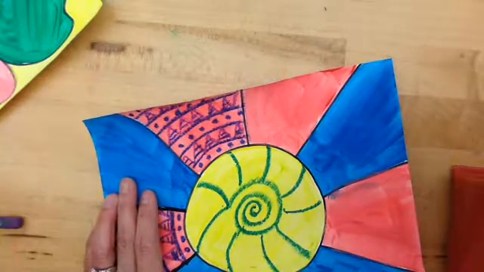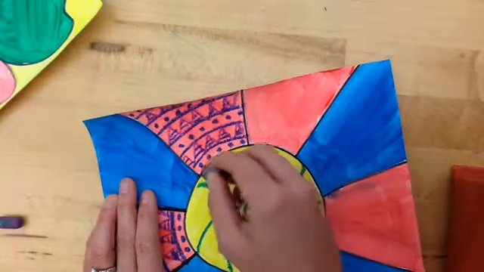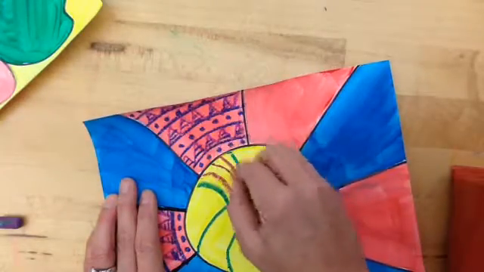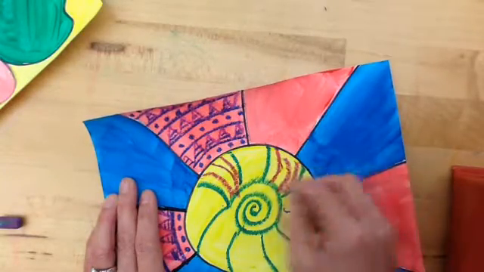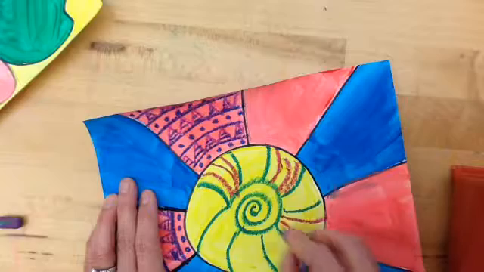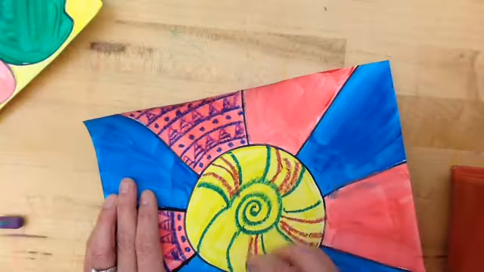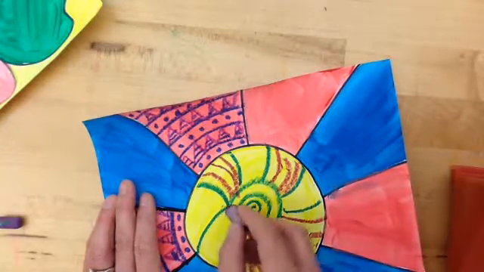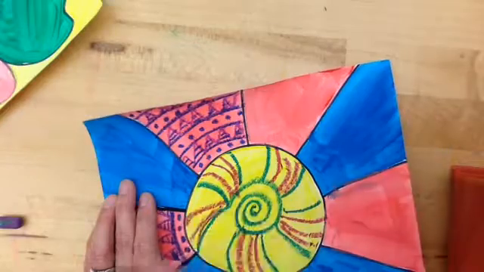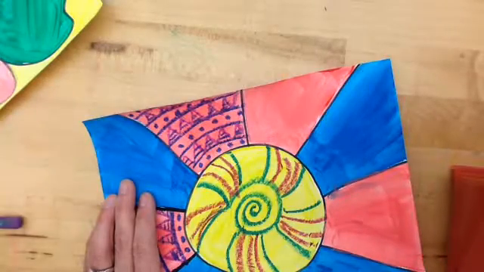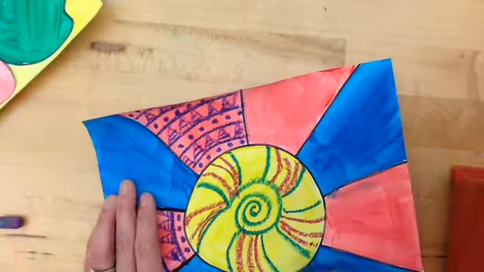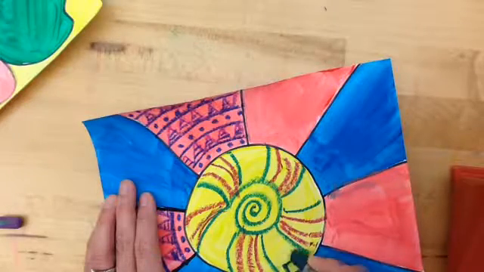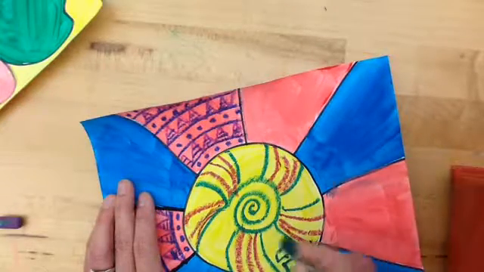So let me get a color for that space. So maybe I want to do some lines going like this. So I still see the yellow paint, but I'm just putting some patterns inside of there. Maybe some rectangles.